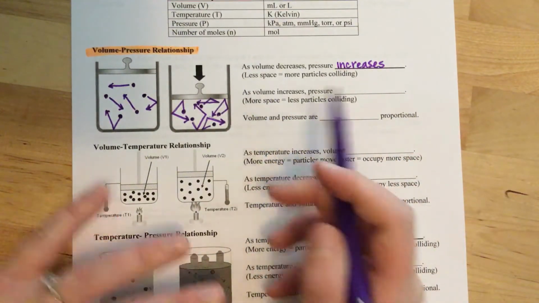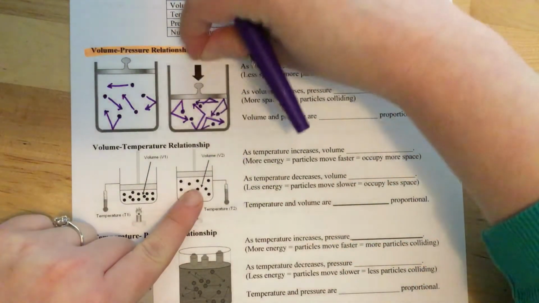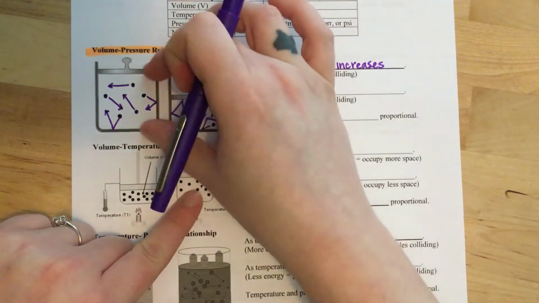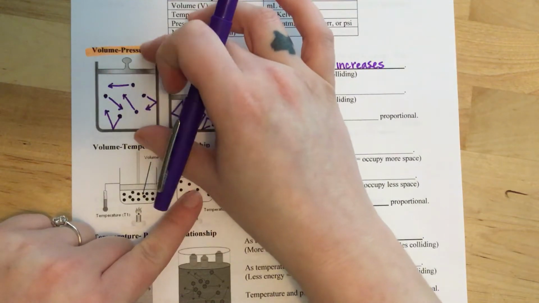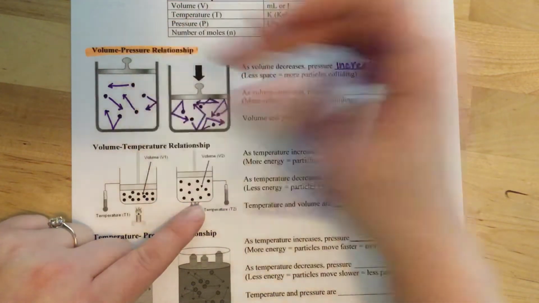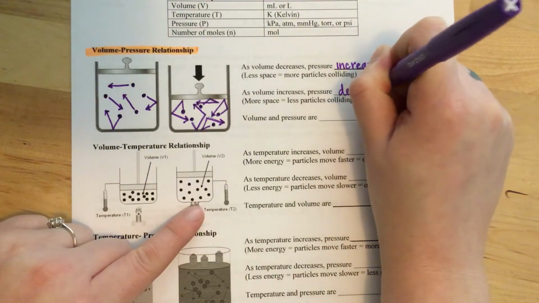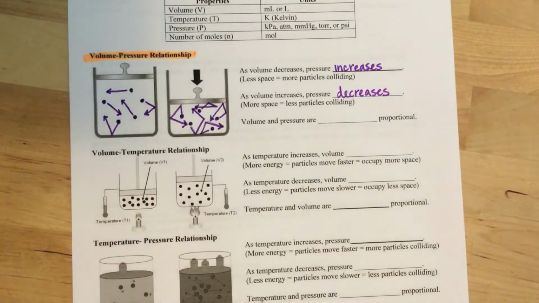The opposite is true also. As our volume increases, if we go from right to left, so I pull this little plunger up, you can see that now my particles have more space, they're social distancing, right? And now that they have more space, the pressure decreases. There is less pressure because there are fewer particle collisions happening.